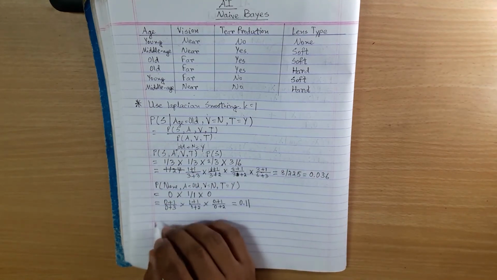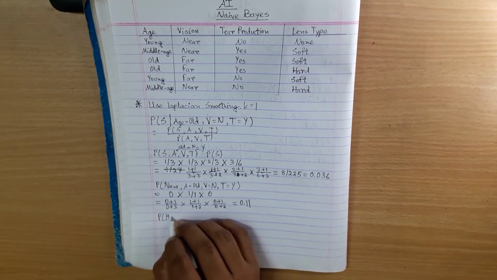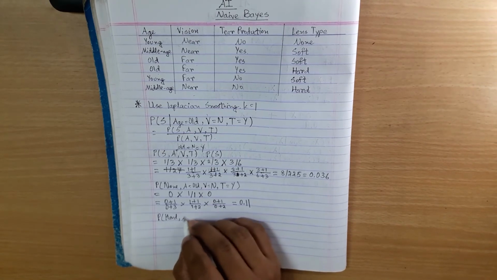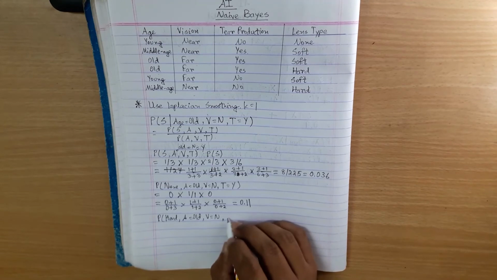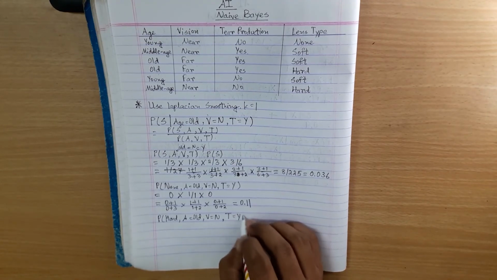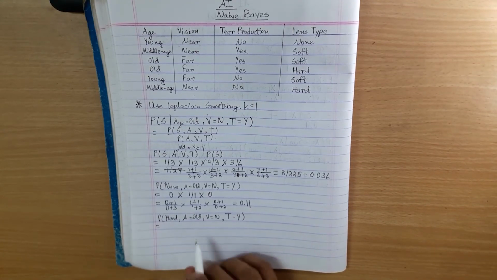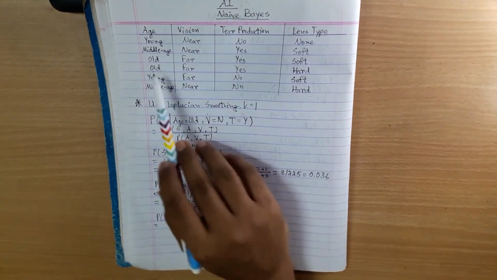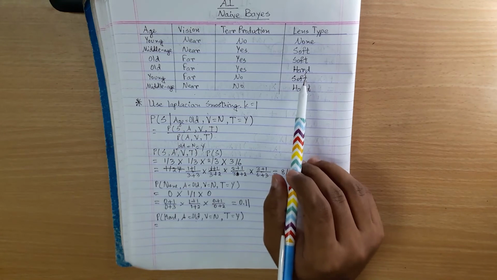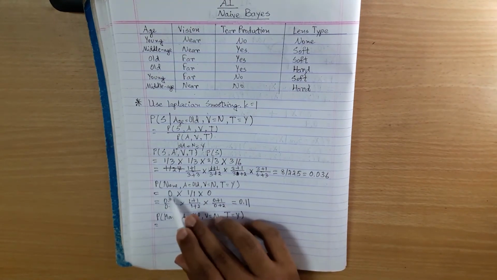Let's find out hard. Okay, so probability of hard with age is old, vision is near, and tear production is yes. So hard and old, soft, old, hard. So this is 1. Oh, I forgot to multiply the none one.